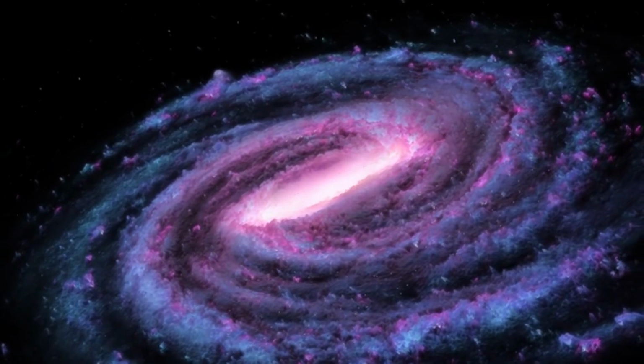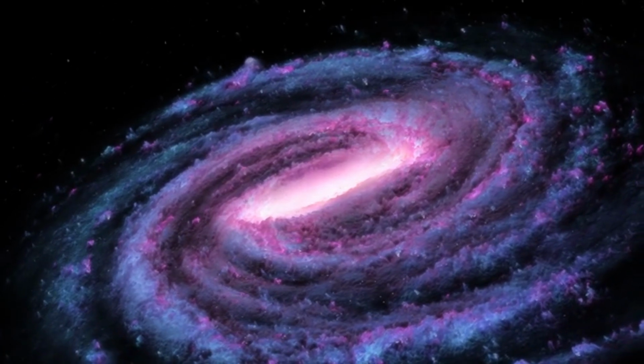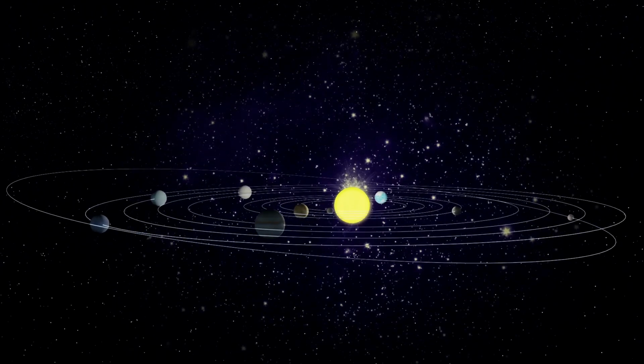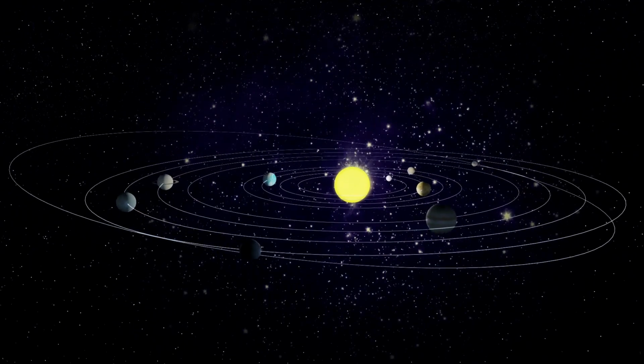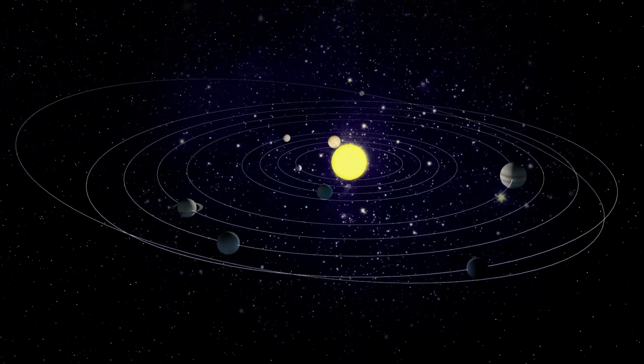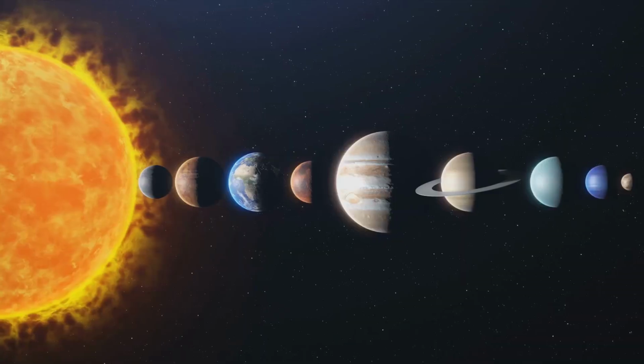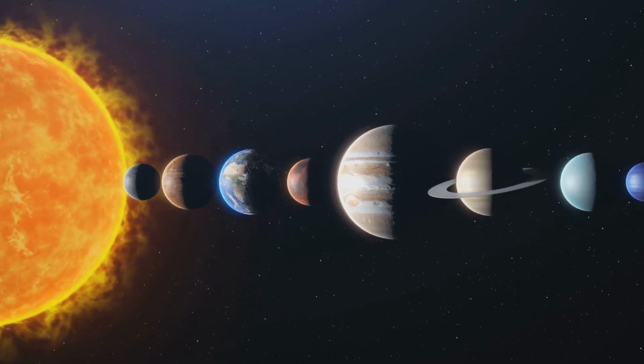About 4.5 billion years ago, a certain nebula, a vast cloud of gas and dust, began to collapse under its own gravity. At its core, the pressure and temperature rose, giving birth to our young sun. But what about the Earth? Well, it's here that the nebular hypothesis comes into play.